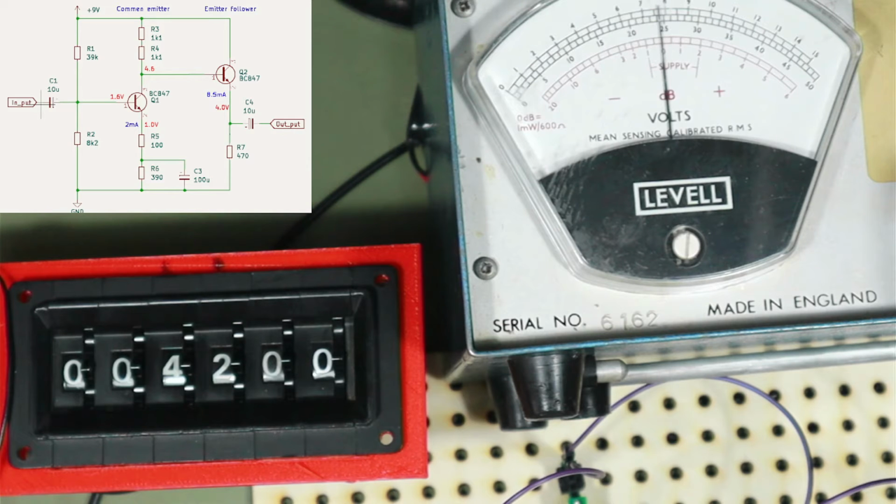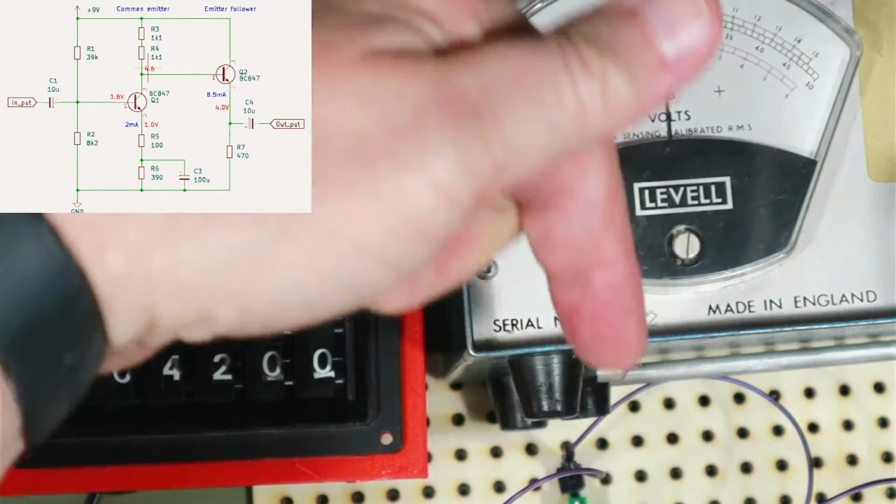Now if we add the capacitor that was shown bypassing here, if you look on certain websites, they say that you can bootstrap the input impedance by putting a capacitor across here. Well, I have that capacitor. You can't see it, it's down there.